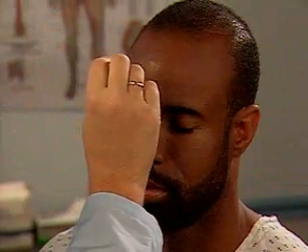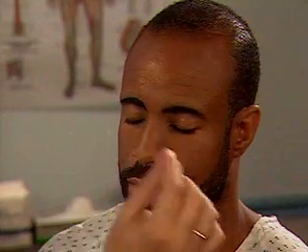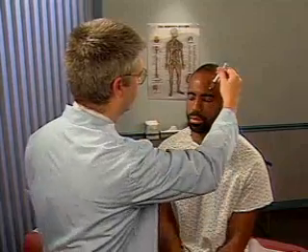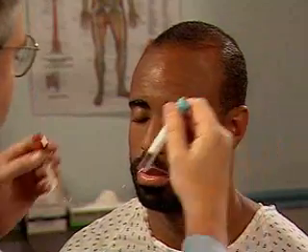Keep your eyes closed. Is this the same as this? Then compare symmetrical areas on both sides of the face. Is this the same as this? Yes. If you suspect an abnormality, confirm it by testing temperature sensitivity. Cold. Again, explain the test first to the patient.